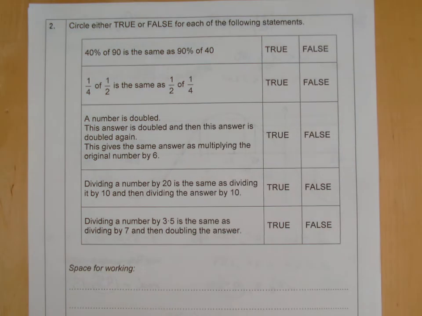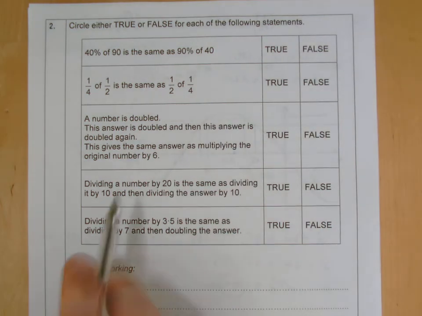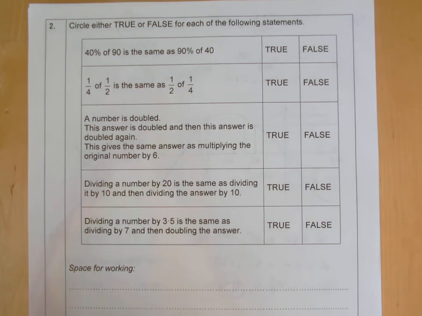Okay, circle either true or false to each of the following statements. So one at a time. 40% of 90 is the same as 90% of 40. Okay, so a bit of a tongue twister, but you've got some space down here for workings out, and I simply would work this out.